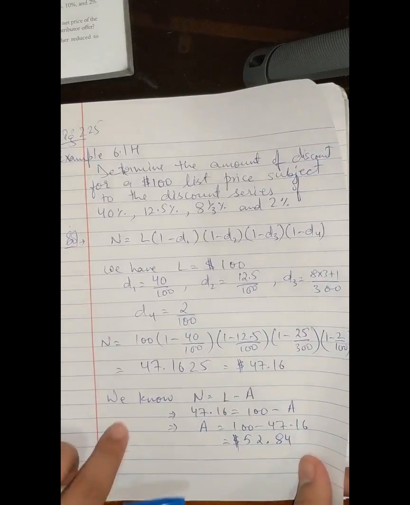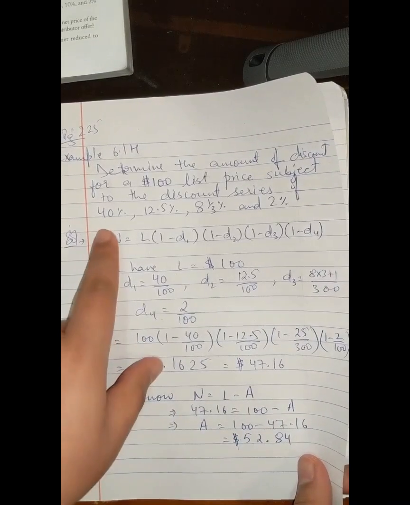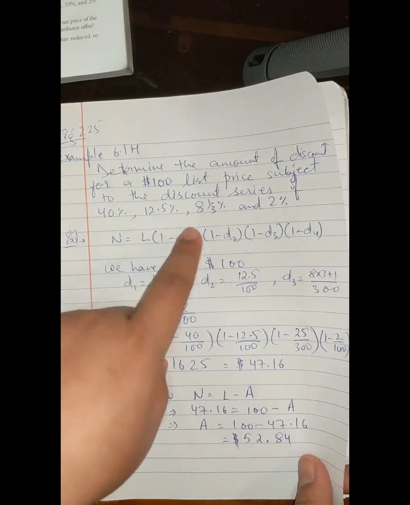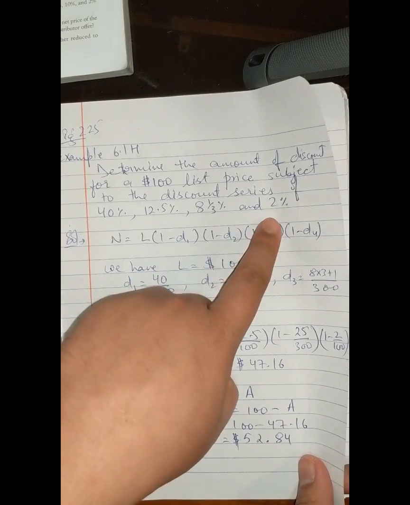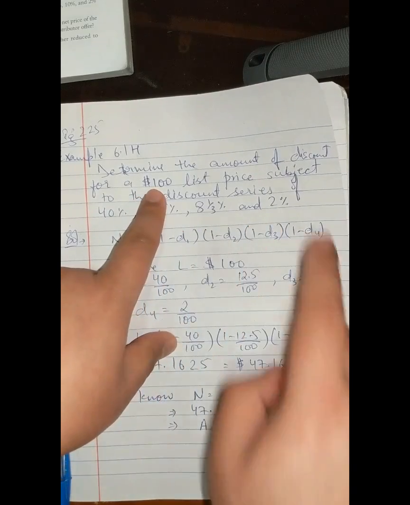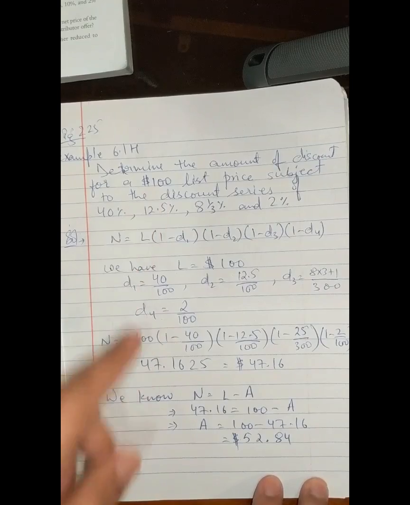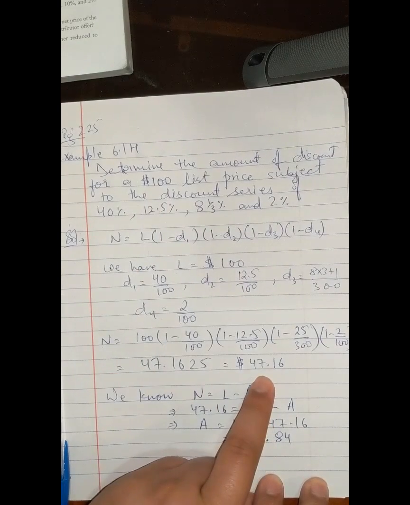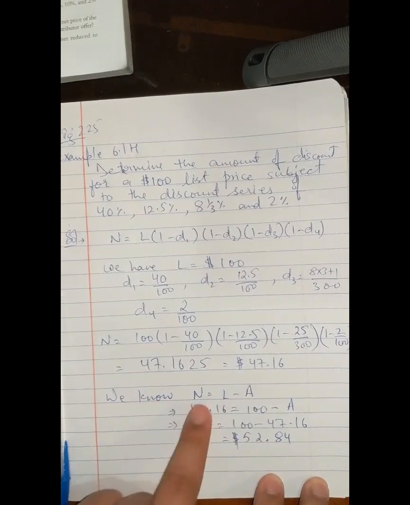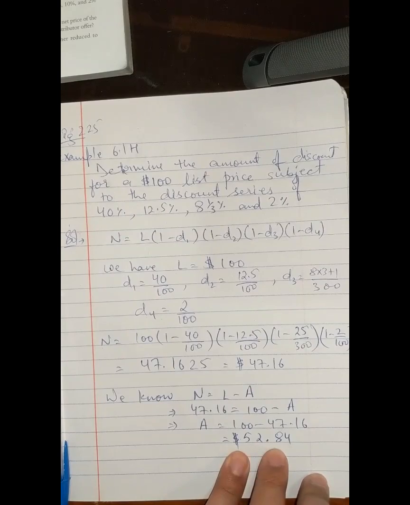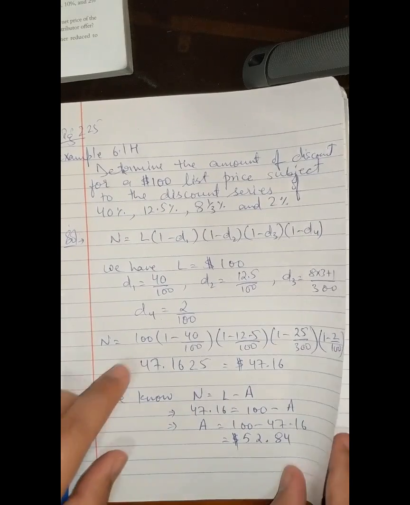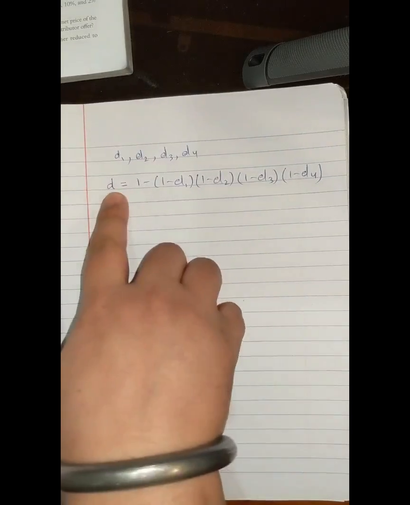Let's go to the previous exercise. We had a series of discounts 40%, 12.5%, 8 1/3% and 2%, which we applied on $100, right? And the net price we got is 52.84. Now let's find a single equivalent rate with the help of this formula.